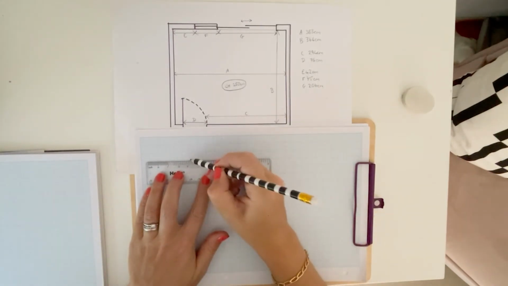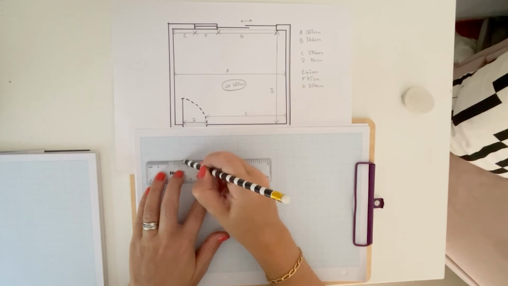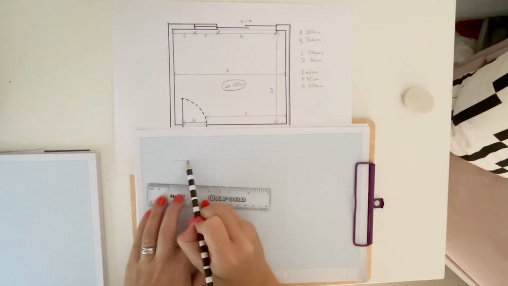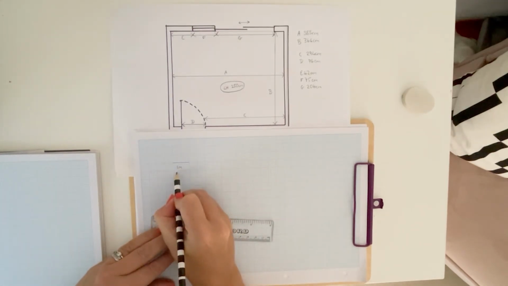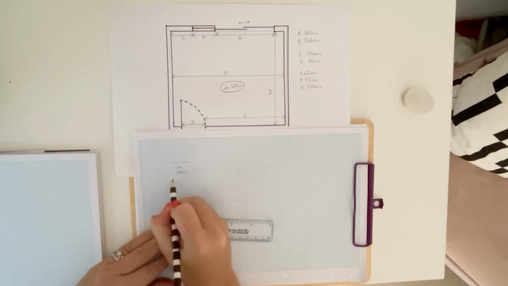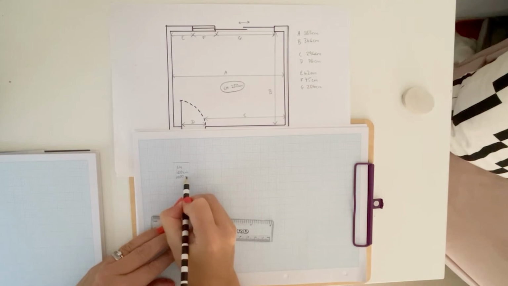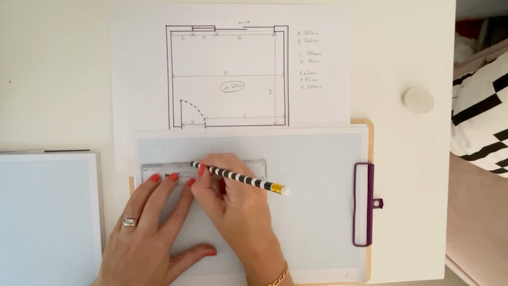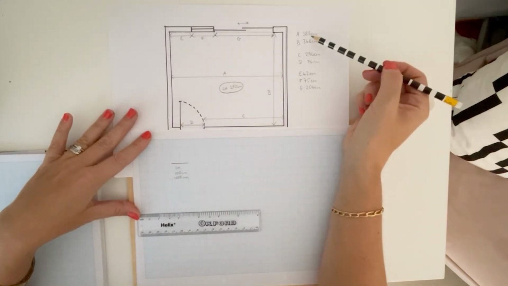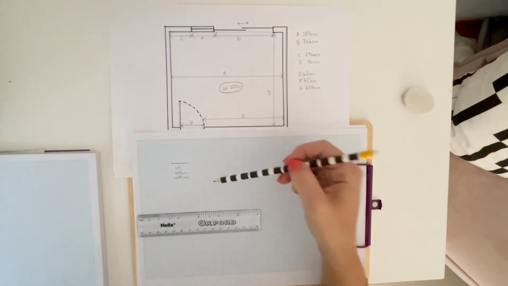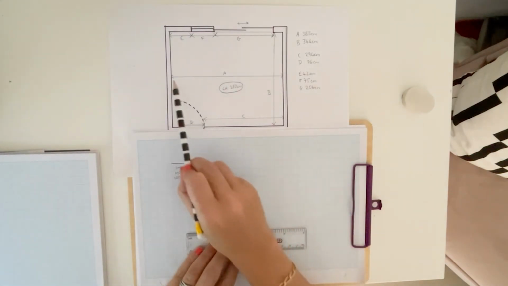On the graph paper, if you take 10 little squares across, that can be 1 metre. Or it can be 100 centimetres, which is the same, or 1000 millimetres. You can count in 10 centimetres: 10, 20, 30, 40, 50, 60, 70, 80, 90, 100. So that's 1 metre across. If you use that as your guideline, then you can take the measurements from your survey and put them onto the plan. First of all, I'll start off with the overall measurements.